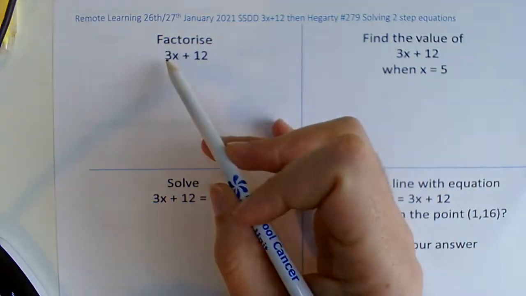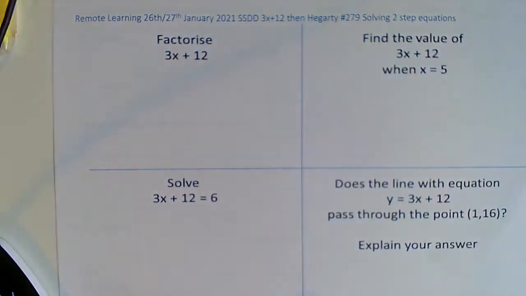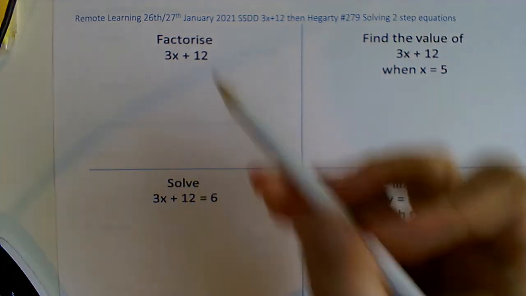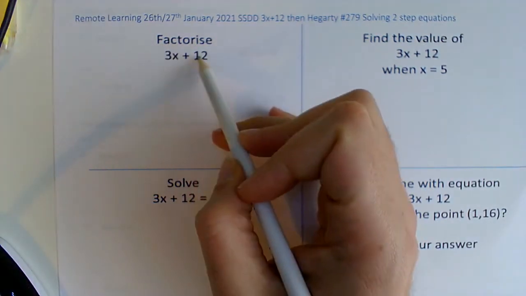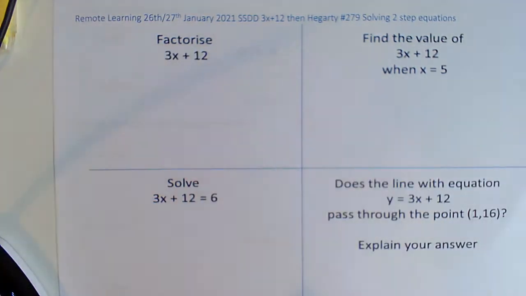So factorize this. Think about what the word factorize means. If you can't remember, it means put it into brackets. Okay, so we are looking at putting those things into brackets by finding the biggest factor for both terms that will go outside the bracket and then see what you're left with inside the bracket.